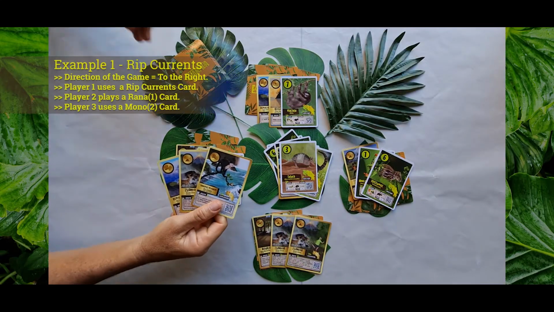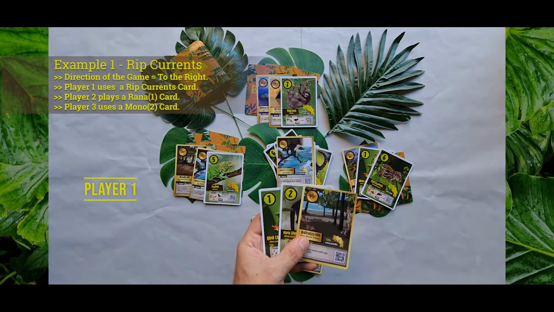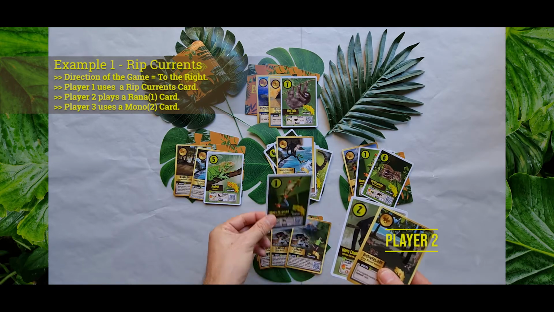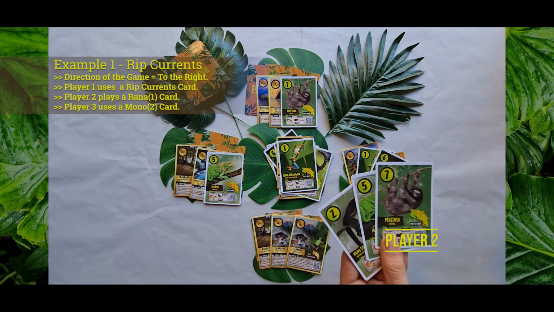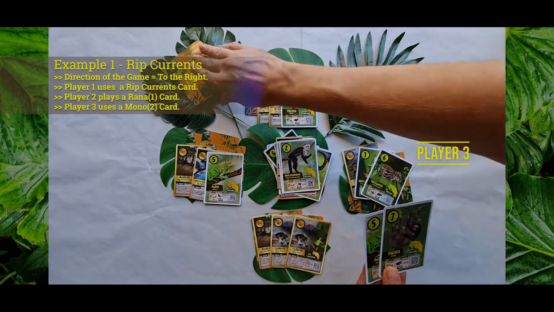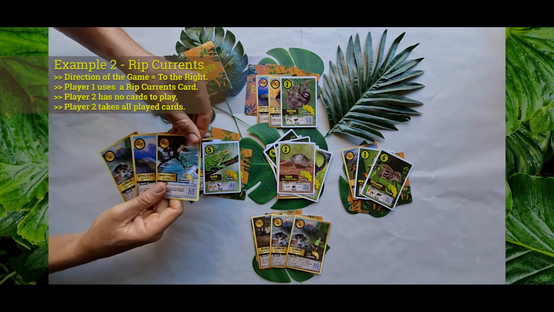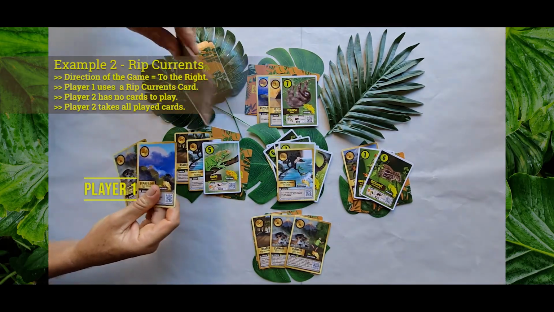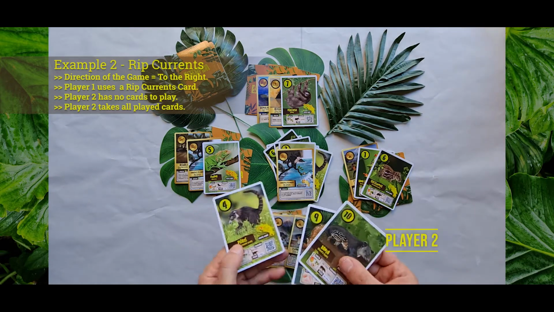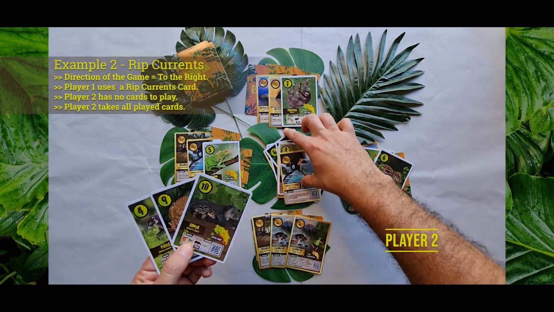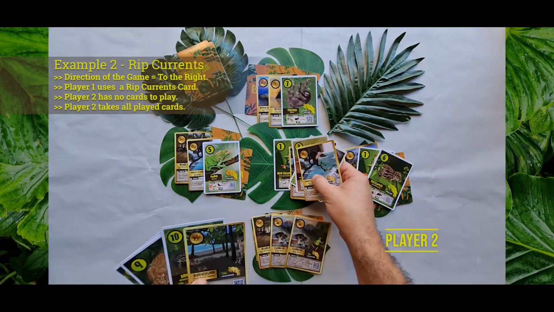In this example, Player 1 plays a rip currents card and takes a new card from nature. Player 2 plays a Rana 1 card and also refills his hand. Player 3 plays a card greater than Rana 1, which is a Mono 2 card. In the example above, if Player 2 does not have any condition cards, Rana 1 or Mono 2, he or she must take all the cards from the encounter zone in his hand and start a new encounter zone. I mean, play a card from their hand.